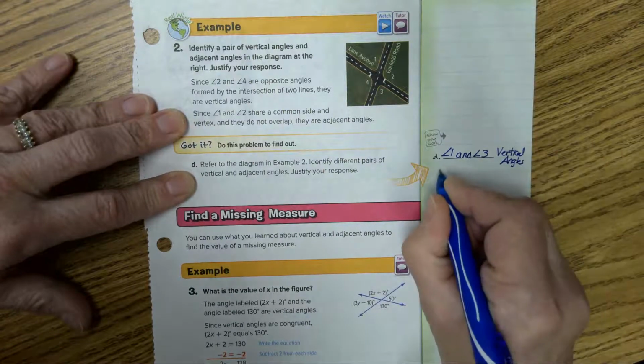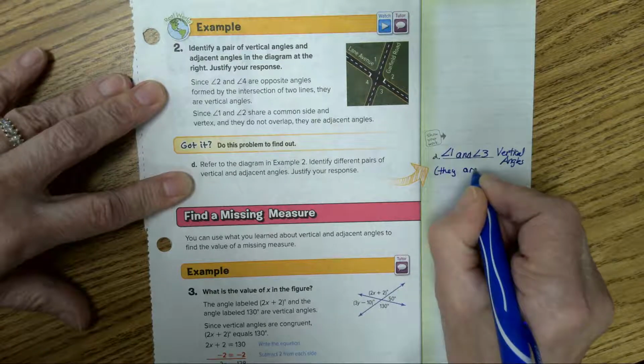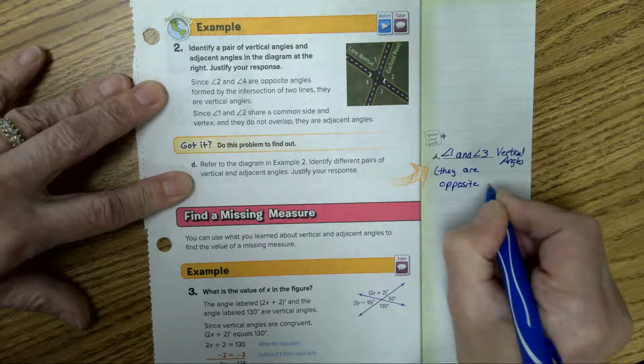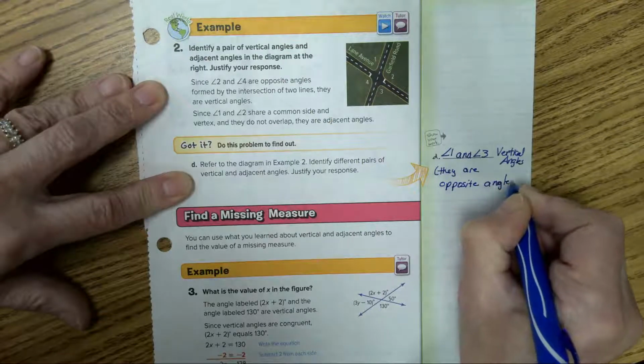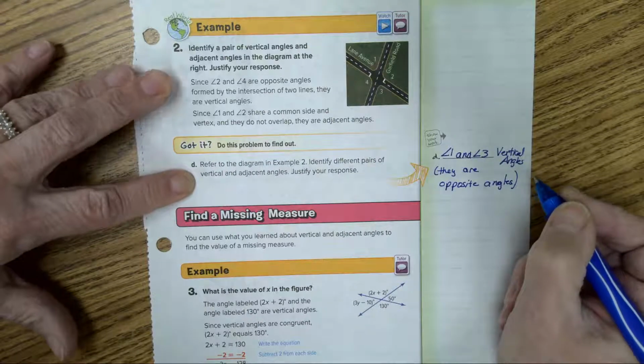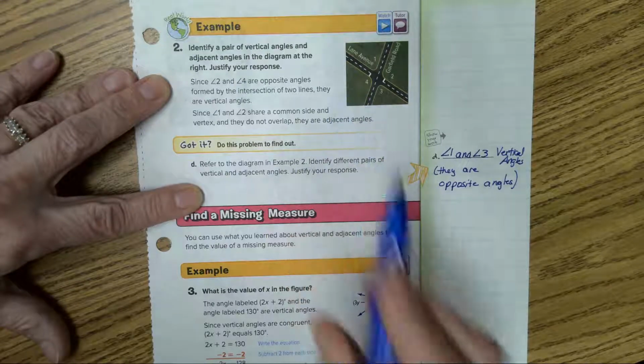They are opposite of each other. Why? They are opposite. Therefore, they would be vertical. And it wants adjacent angles. I'm going to choose 3 and 4.